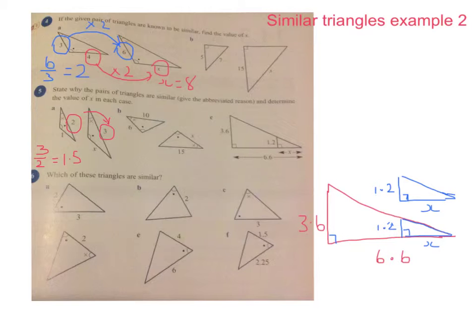So now I know that this, sorry, hang on, I'll go. I know that that times that it's got to be 1.5 from this ratio here. So I know that 2 times 1.5 will get me 3 because I worked it out here. So now let's look at this one. And so I've got my 1.